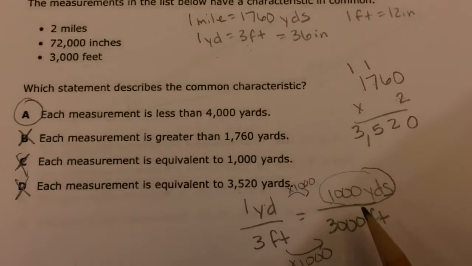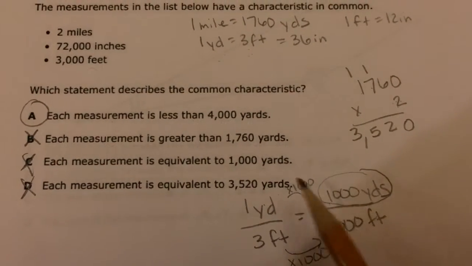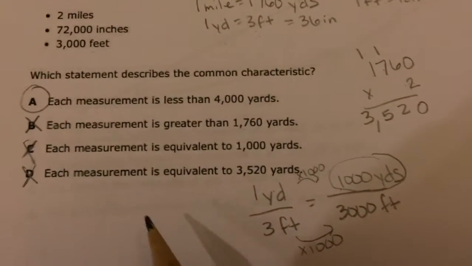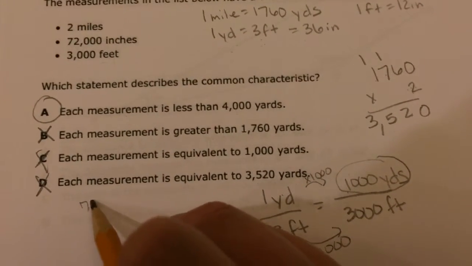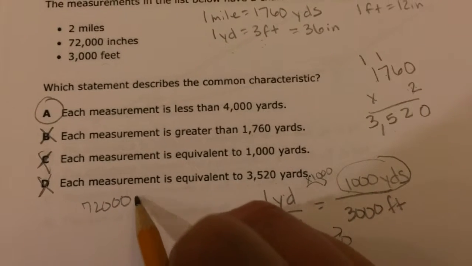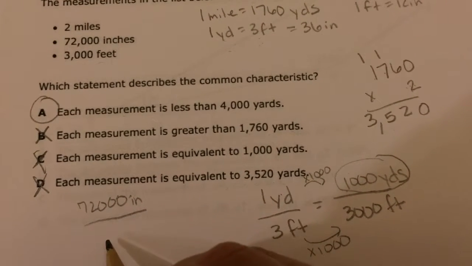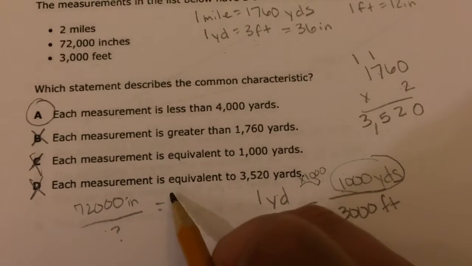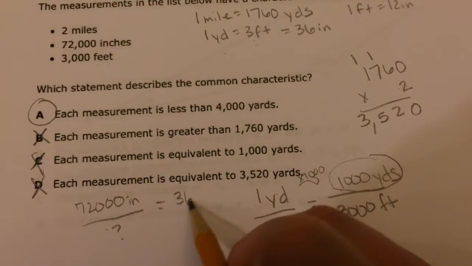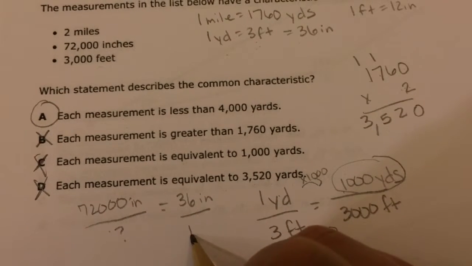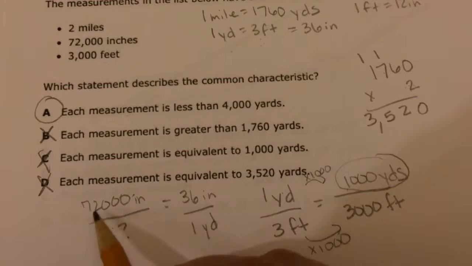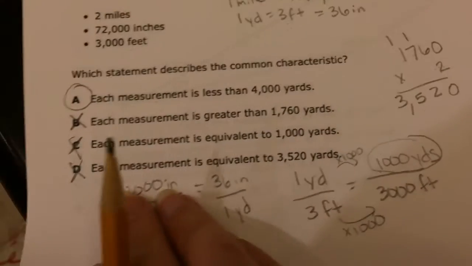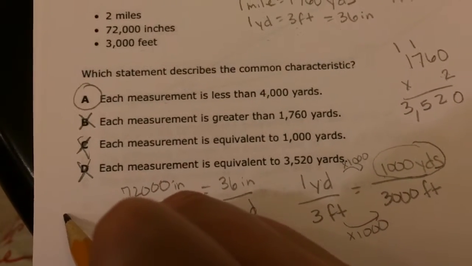But I'm going to double check, okay? I want to double check the 72,000 inches. I know that 36 inches goes into 1 yard. All right, so I know that 36 goes into 72 2 times.